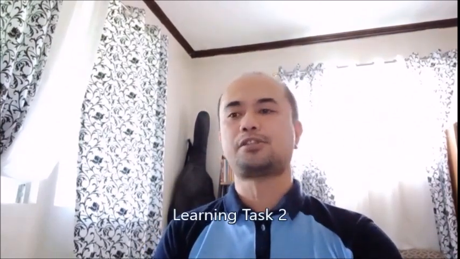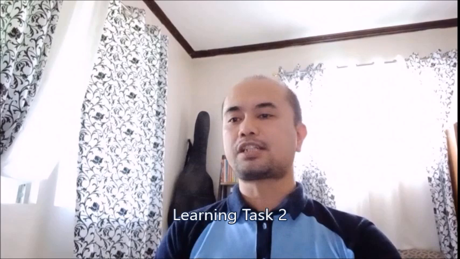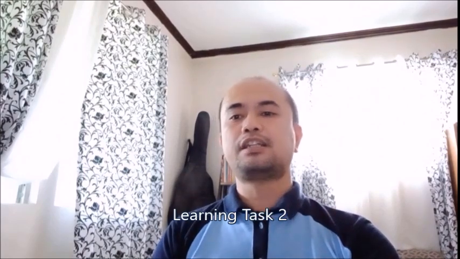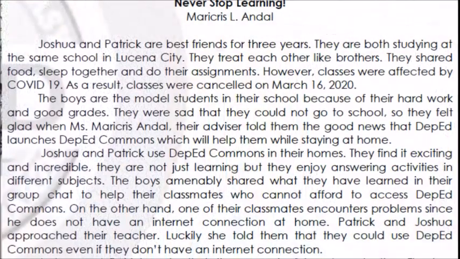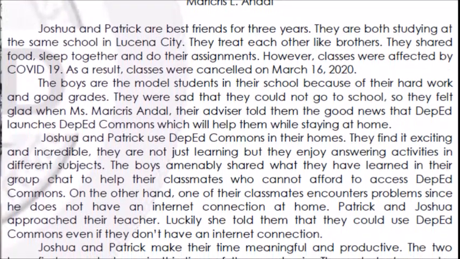This is learning task 2. For the direction, I'm going to read a story and express your opinion about it. You can write your answers on a piece of paper and then submit it to me on Friday. But if you can answer the assessment link that I'm going to forward to your GCs, then there's no need to pass this performance test. Well, anyway, here's the story, and the title is Never Stop Learning by Marie-Chris L. Andam.